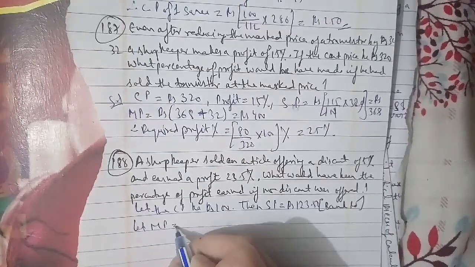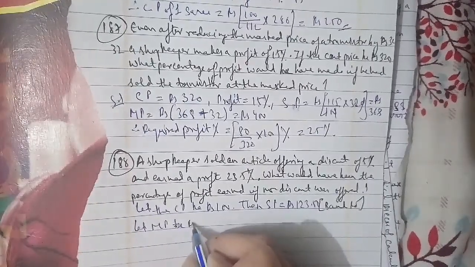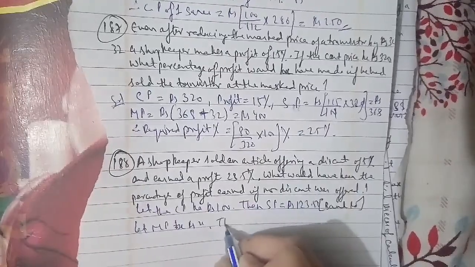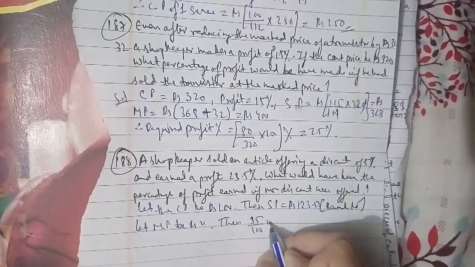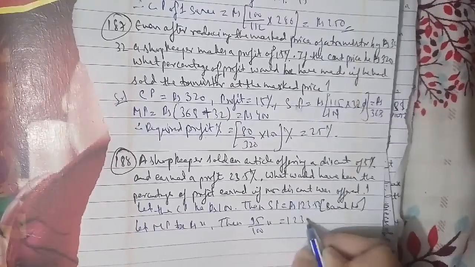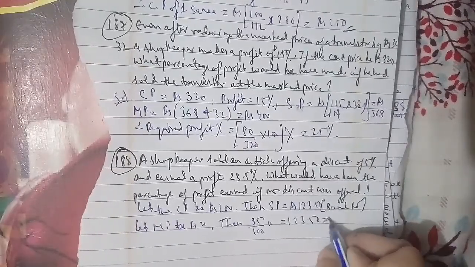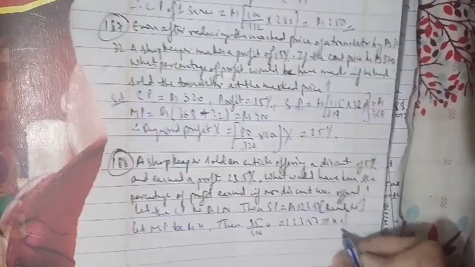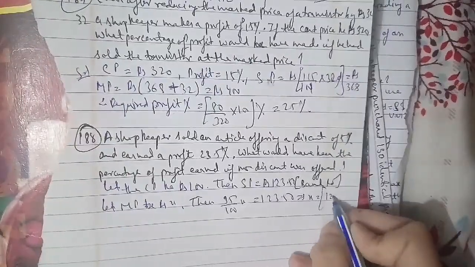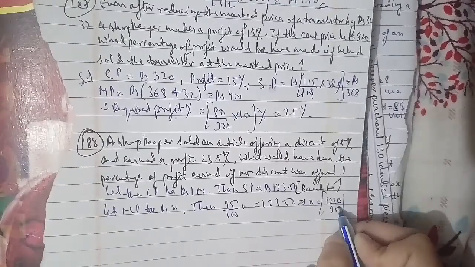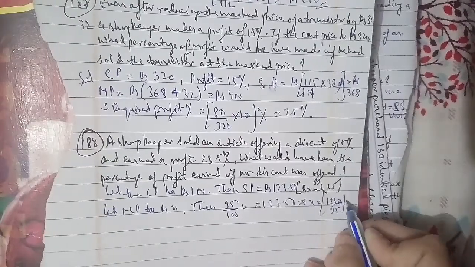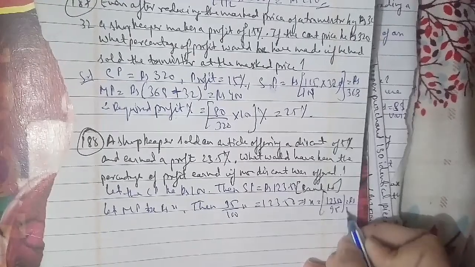Let the marked price be rupees X, then 95 upon 100 X equals 123.50, where X is equal to 12350 upon 95, rupees 130.